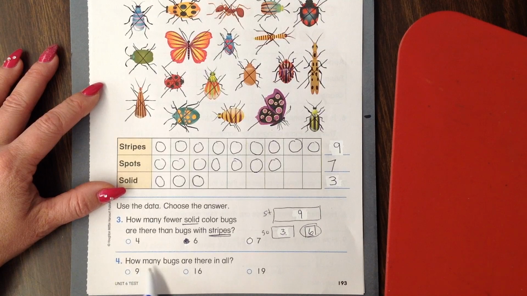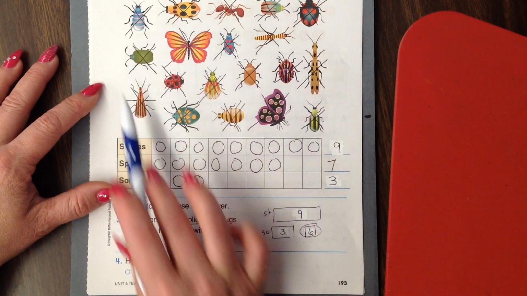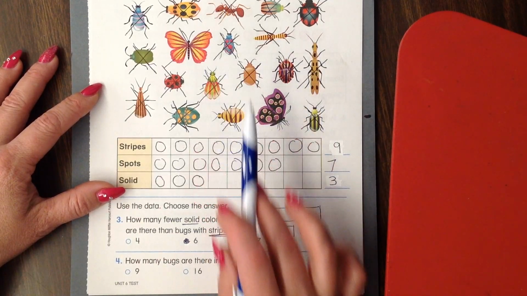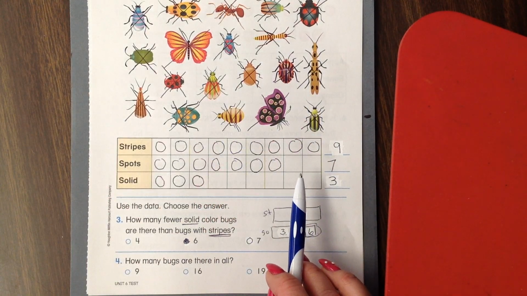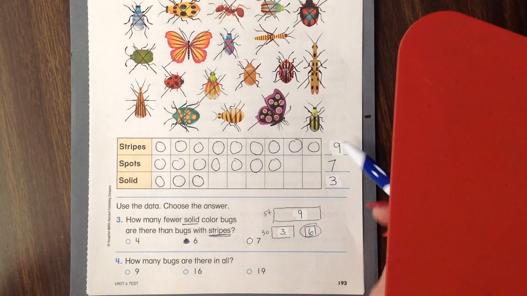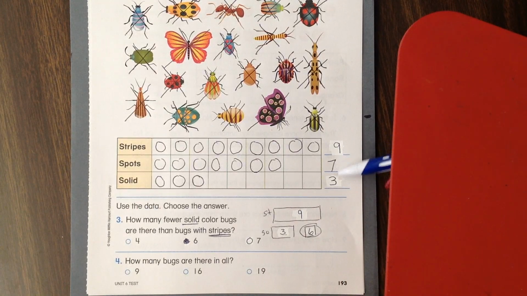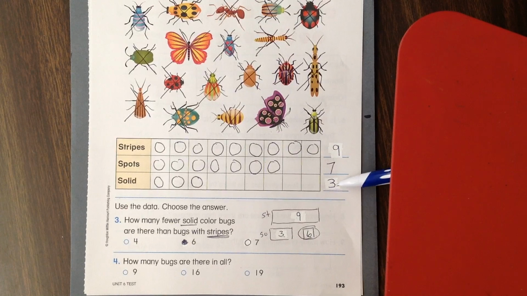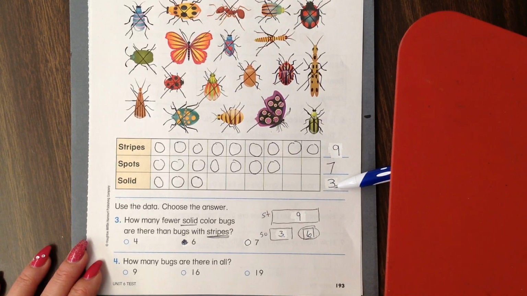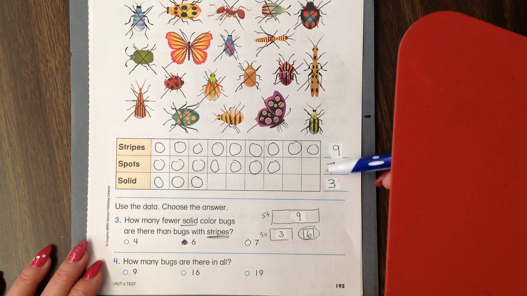All right, the next one, how many bugs are there in all? So that means all of the bugs total. You could go back and count all the bugs, but that would take a lot longer and might lead to some mistakes. So the easier way would be to use your math skills and solve these problems here. So I am going to solve first, I'm going to solve the 9 and the 7, because I'm going to use my highest numbers and get them out of the way.